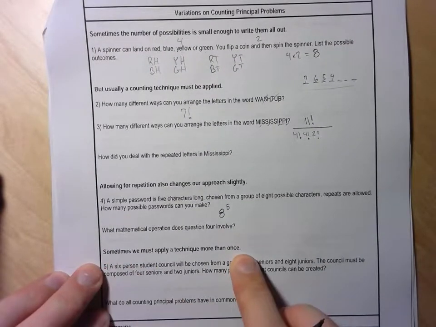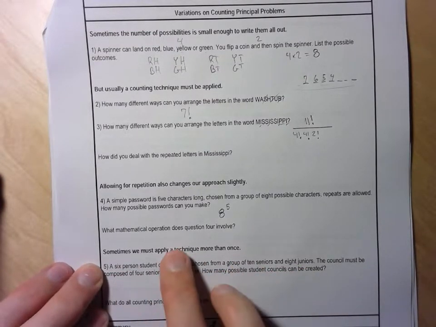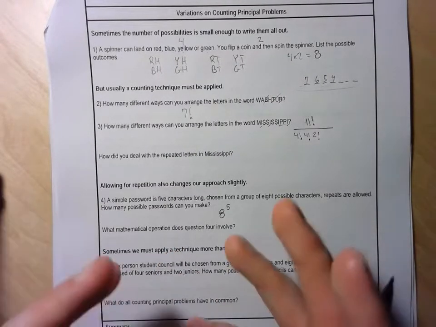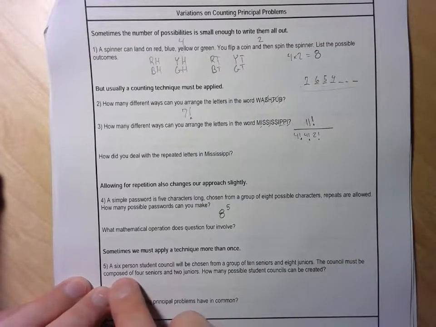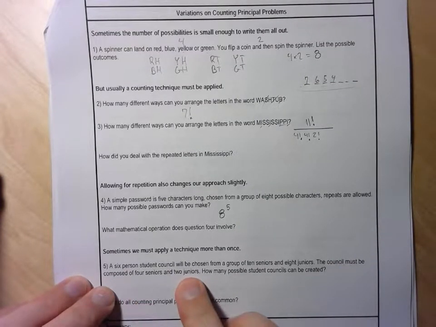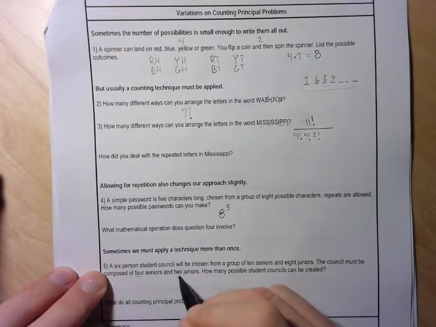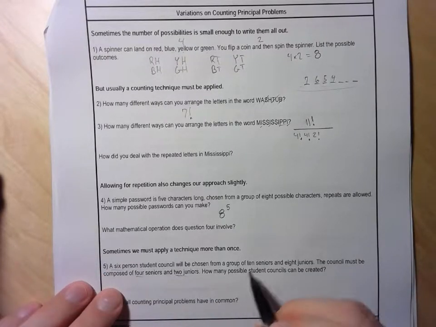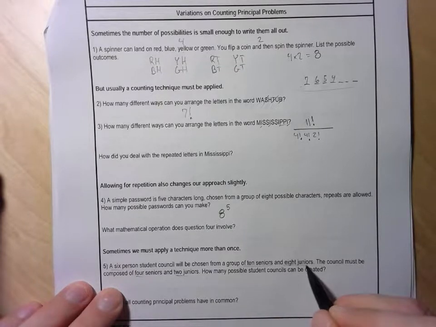And then finally, a 6-person student council will be chosen from a group of 10 seniors and 8 juniors. So here we're going to be doubling up on our technique, or sometimes we'll have to apply 2 techniques at once. The council must be composed of 4 seniors and 2 juniors. So the 4 seniors and the 2 juniors makes up our 6-person council, but we're choosing the seniors from a group of 10 and the juniors from a group of 8.